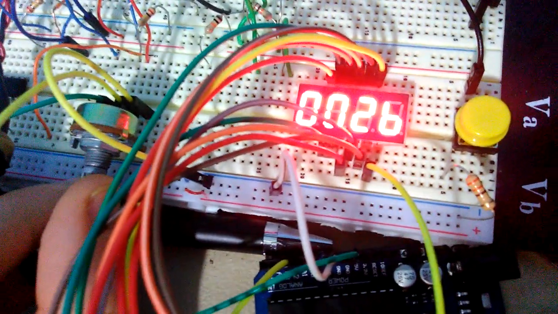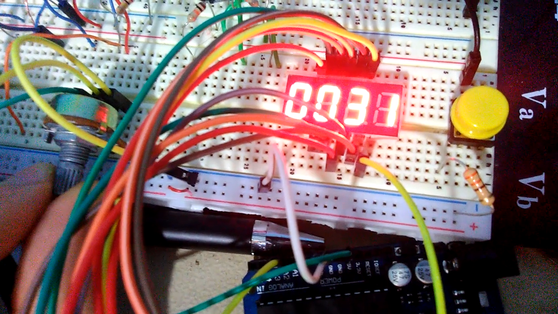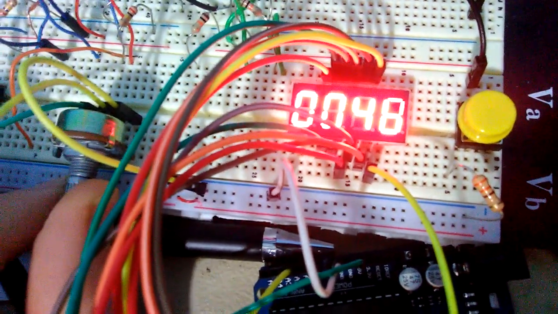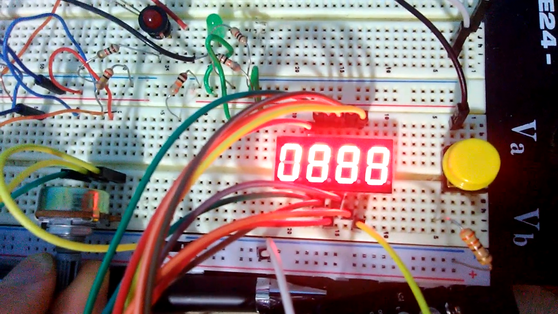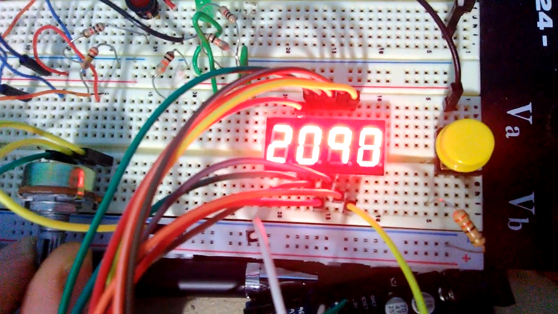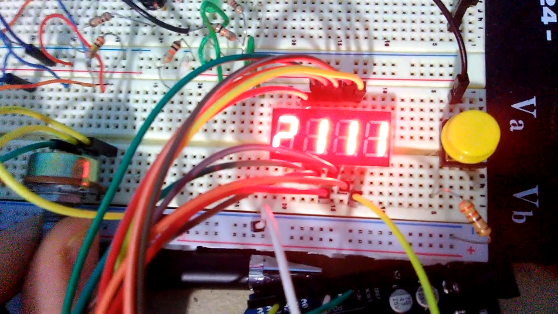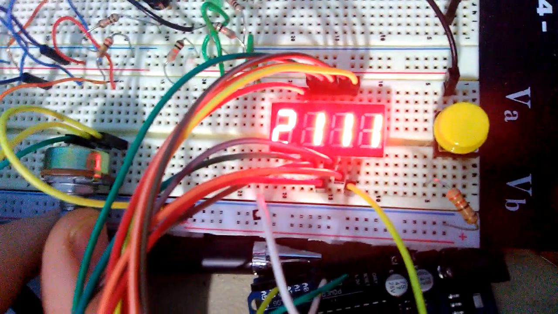I added a variable speed controller on here just for a little bit of fun, and so if I turn the potentiometer, you'll actually see the numbers start to count faster and faster. And if you put it at full speed, it starts counting really fast. I also added a nice little feature where I can completely stop the clock as well, where it stops counting, which I thought was pretty neat.